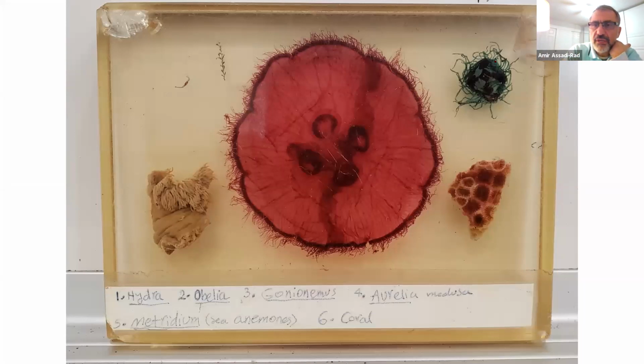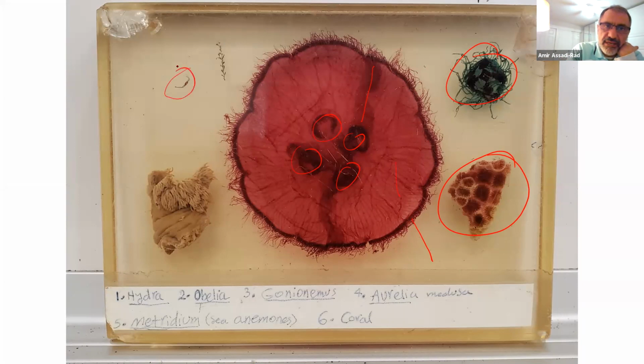That's what I was thinking, the other one. Gonionemus, oral arm, Aurelia, oral arm, stomach, gonad, right here, radial canal, marginal tentacles, and that's it as far as Aurelia goes.